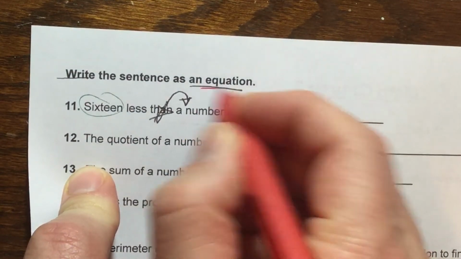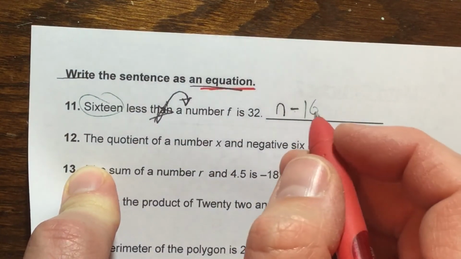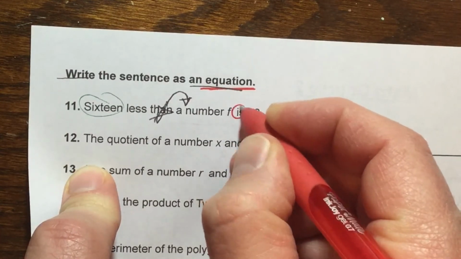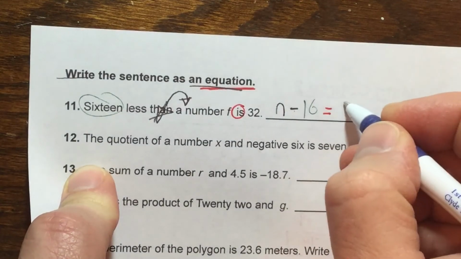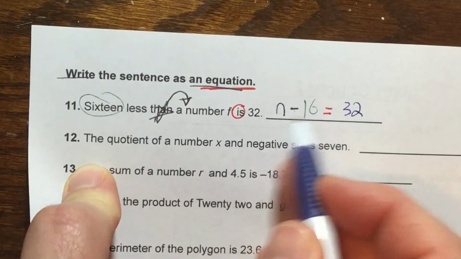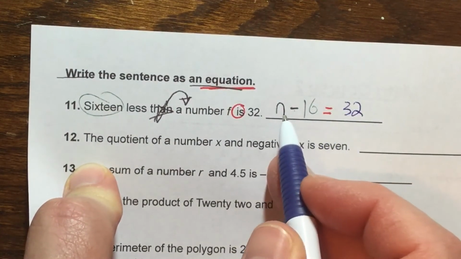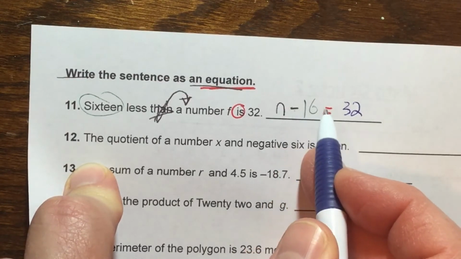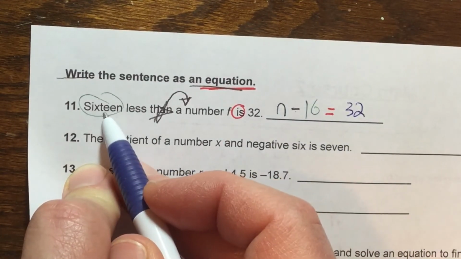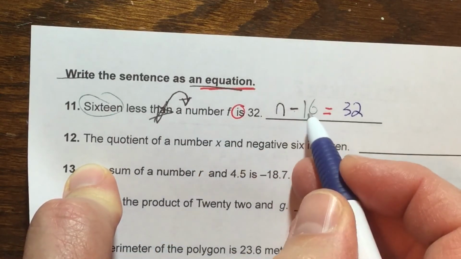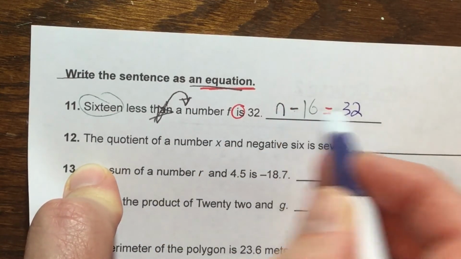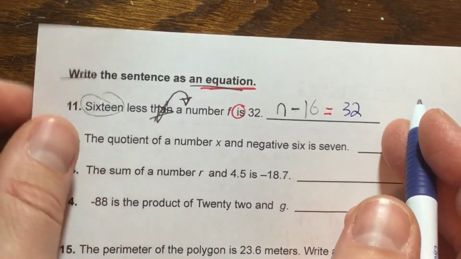Notice key phrase here, it says equation, so there should be an equal sign in there. Don't forget the word is means equals. And 32. This is the only way this works. It has to be n minus 16 because it says 16 less than a number. That's 16 less than a number is 32. Be very careful with that.